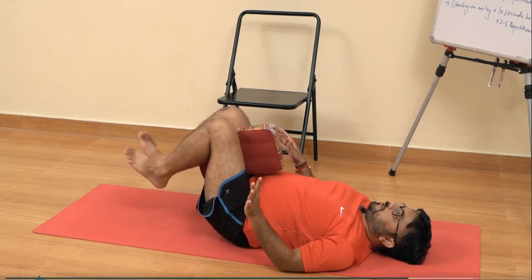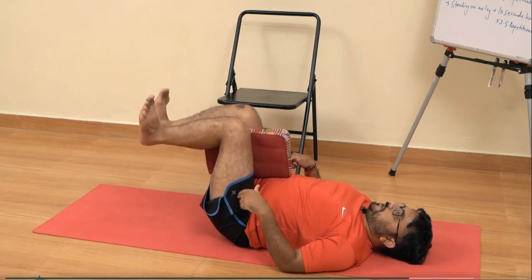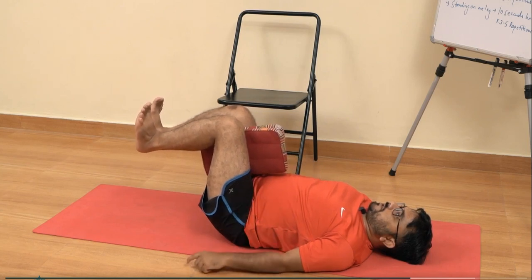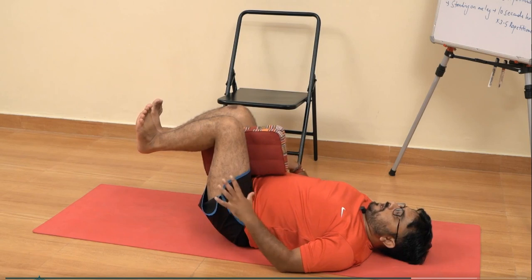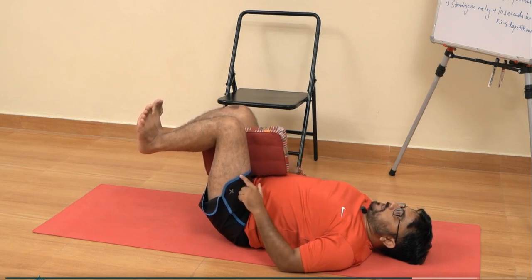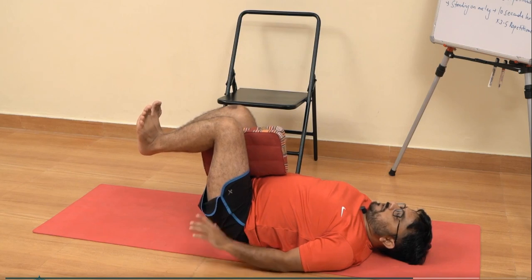Right? If you want to train your quadriceps with your abs, you can do it here and try to squeeze it, and lift your toes up, hold it. So ab strengthening plus quadriceps strengthening. This modification also we can use.